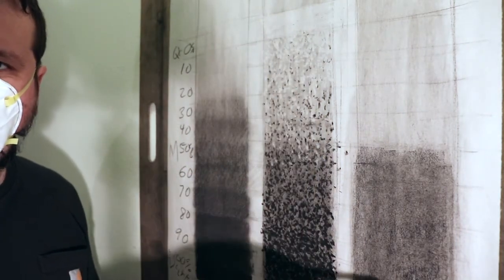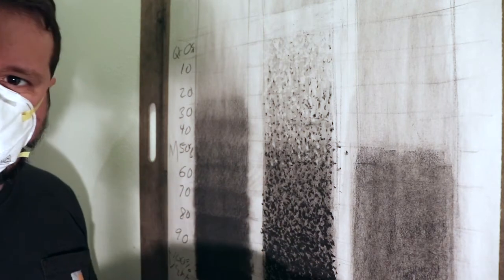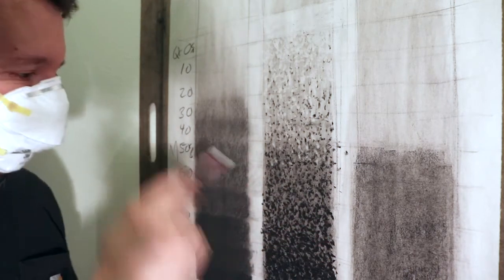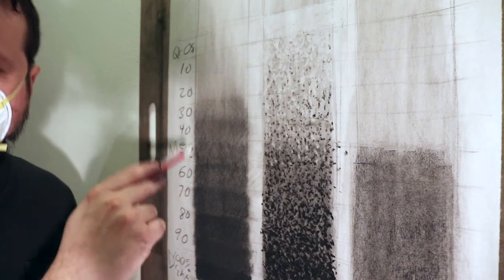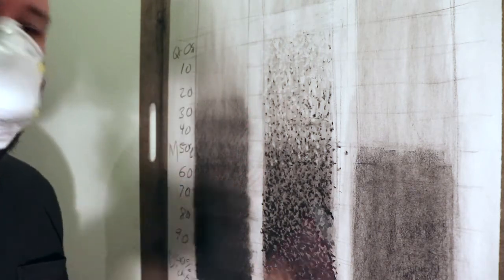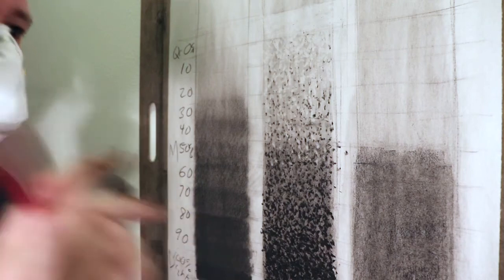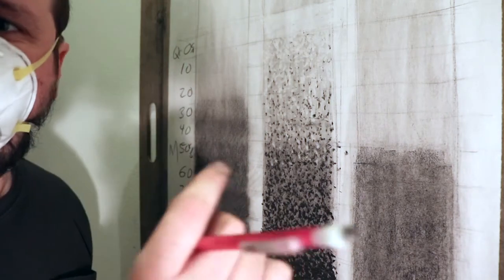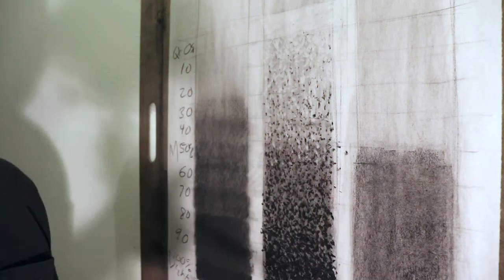I'm going to jump onto the hatch, but I can already tell you my shades need more work. It's always going to need more work. It's never going to be 100% perfect, and that's not the goal of the project.